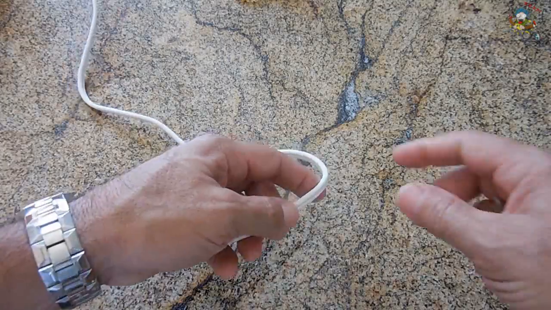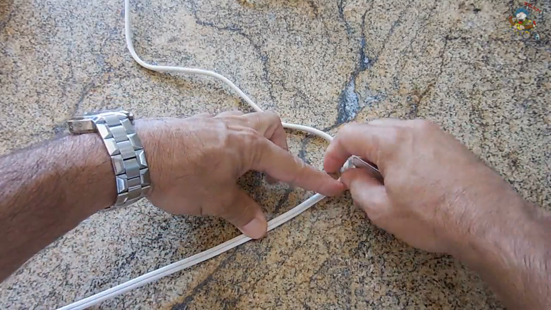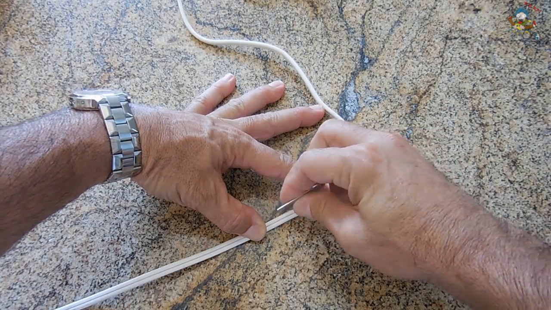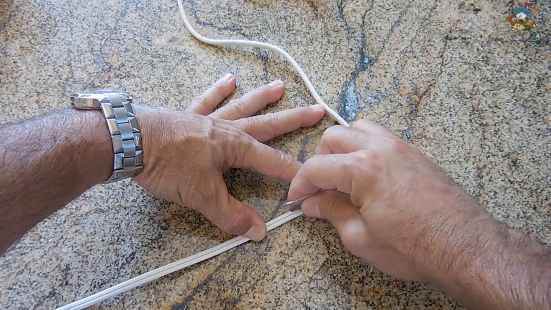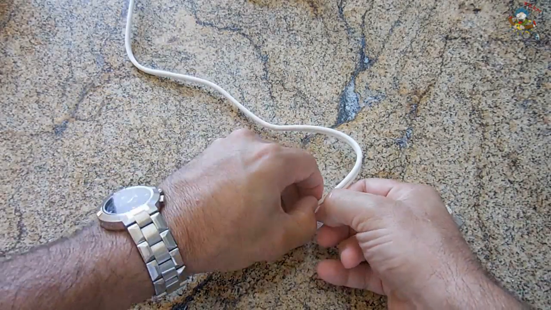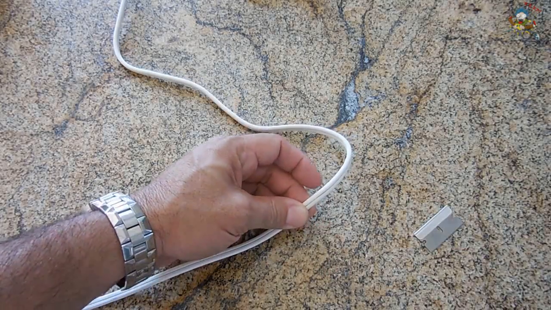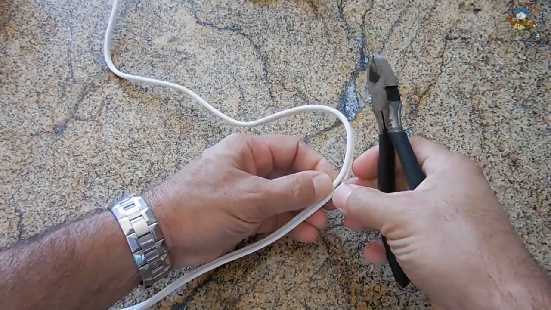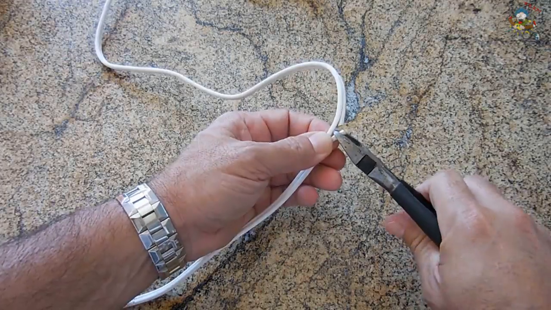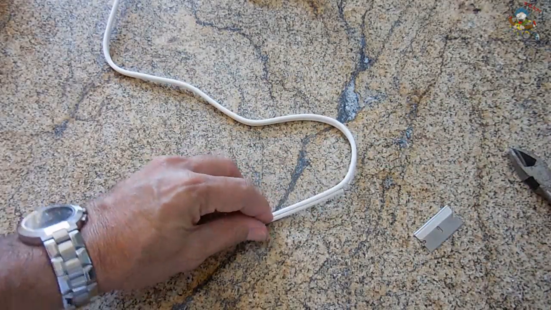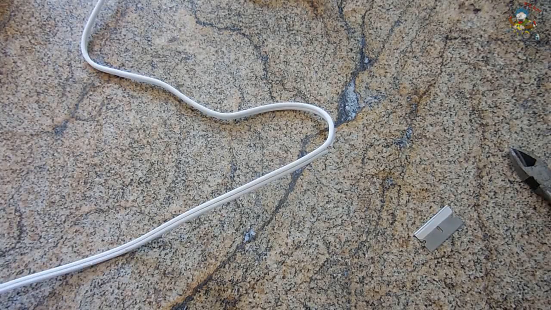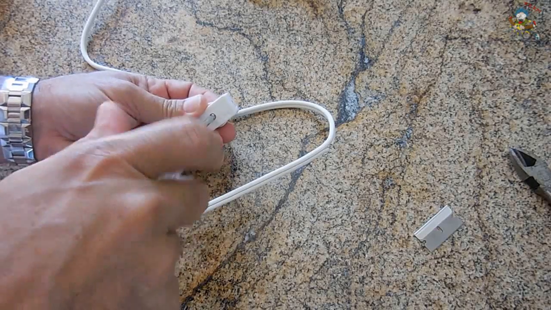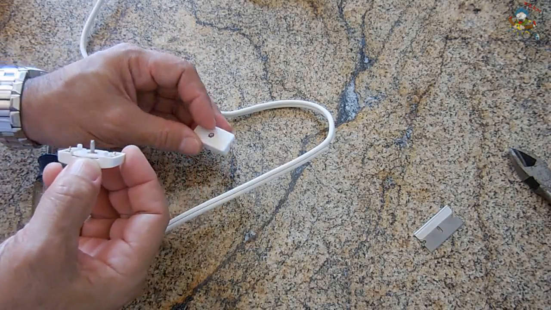So the first thing I'm going to do, I'm just going to cut a little bit of a space right in the middle here. See, that's open. Let me cut that little piece out. Now I'm going to remove the screw here from the line switch. There's a nut on that side.